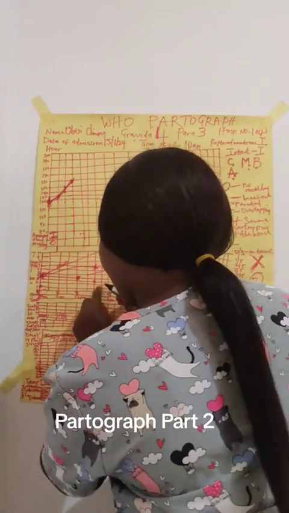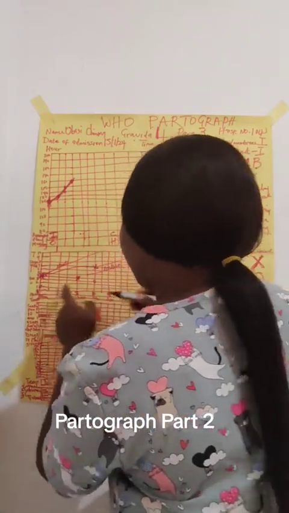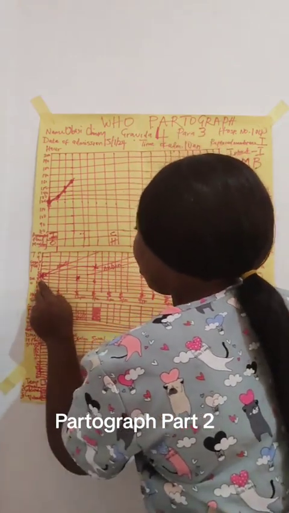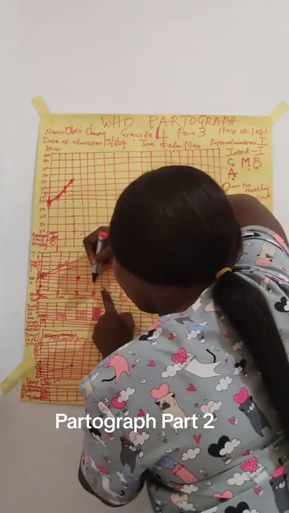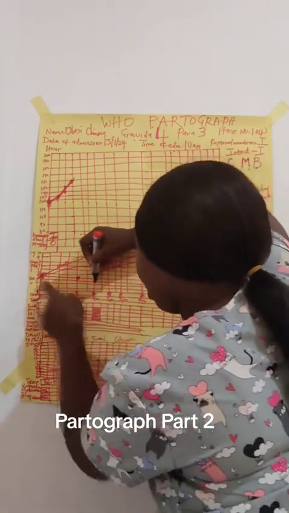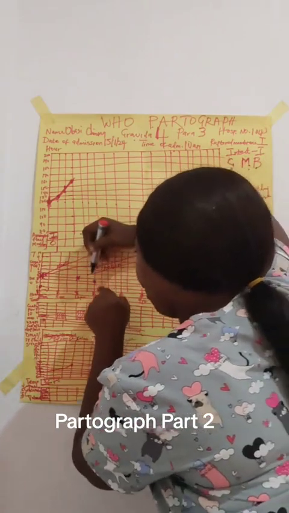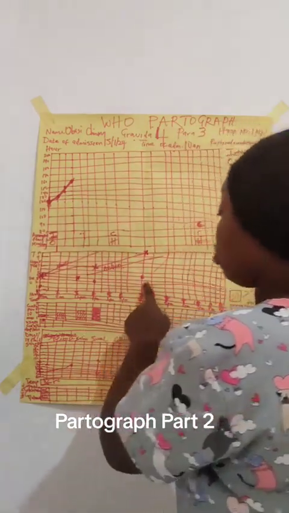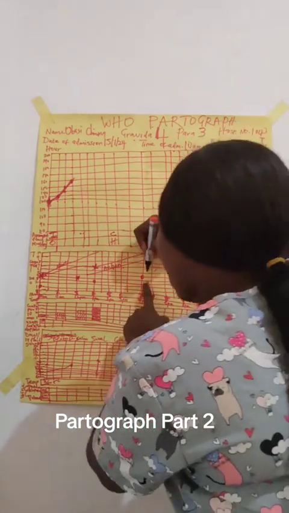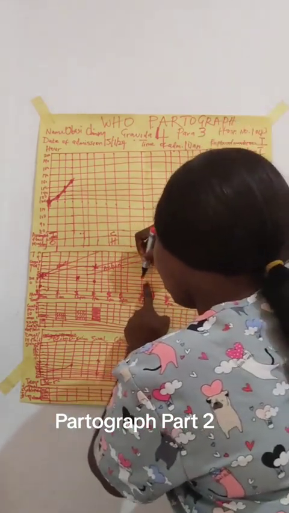In 4 hours' time, it was 3/5. I will go to this 3, trace it and write 0 in 3. So in 4 hours' time, the fetal head is engaged. I indicated it here.